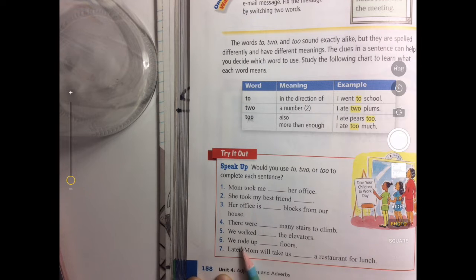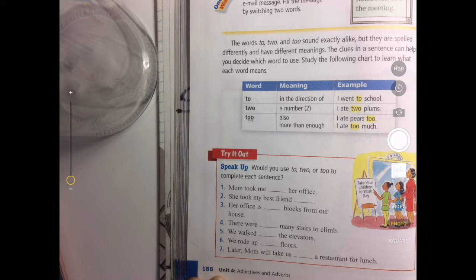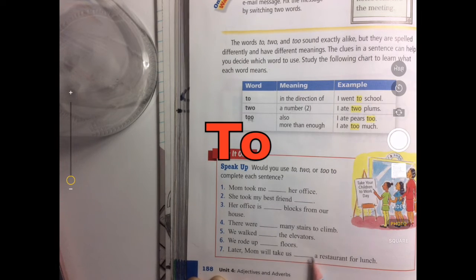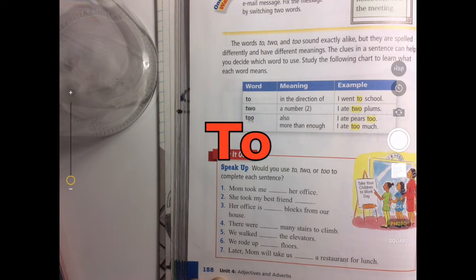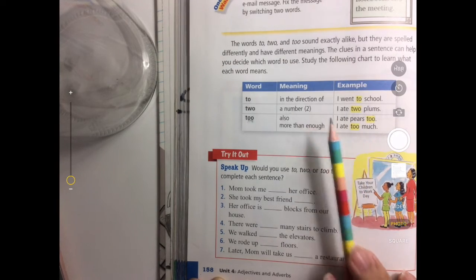Number 6, we rode up 2 floors. Now, which two is that? T-O, T-W-O, or T-O-O? Well, we rode up a number of floors, so that would be T-W-O. We rode up 2 floors. And number 7, last one. Later, Mom will take us to a restaurant for lunch. Which two is that? T-O, T-W-O, or T-O-O? Well, if Mom is taking us in a direction, that means she's taking us to, T-O, a restaurant for lunch. Right, not that bad, right, guys? Just need to remember the differences, and remember this chart right here will help you.